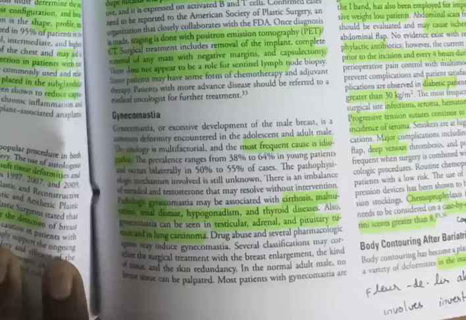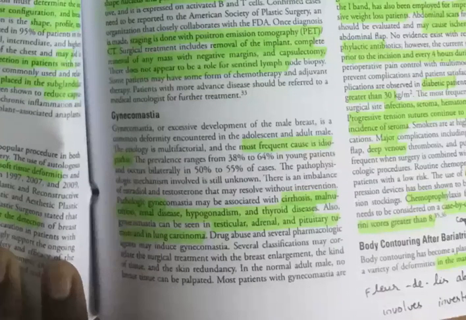Next is gynecomastia. Gynecomastia is excessive development of the male breast. It is a common deformity encountered in adolescent and adult males. The most common cause of gynecomastia is idiopathic. Pathological gynecomastia is associated with cirrhosis, malnutrition, renal disease, hypogonadism, and thyroid disease. It is also seen in testicular, adrenal, and pituitary tumors and in lung cancer.